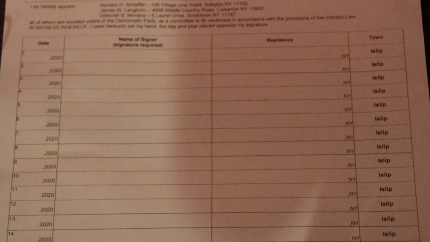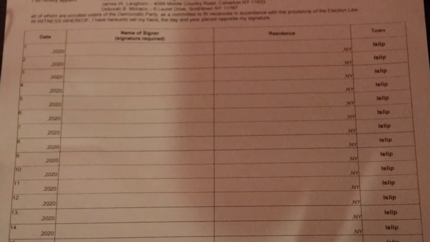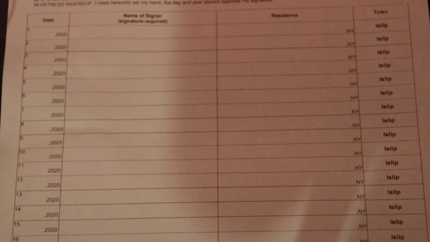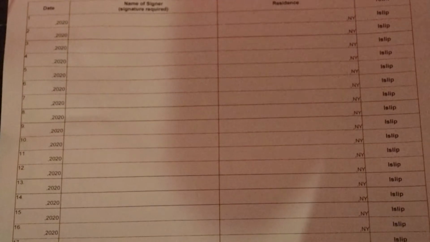Okay, so that's the top part of the petition. Now we go to the meat of it, getting the signatures. When you go out to get signatures, you're not going to be carrying just one petition. This would be your own petition. But we have candidates running for Congress, state Senate, state Assembly, and you'll need to carry for them as well. So you'll be asking a voter probably to sign in 3, 4, maybe as many as 5 different places.